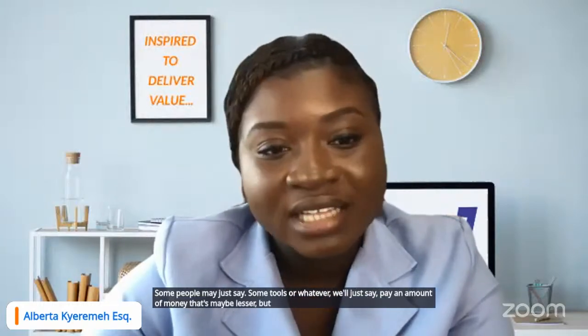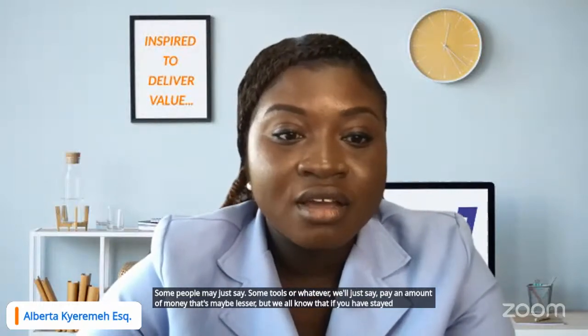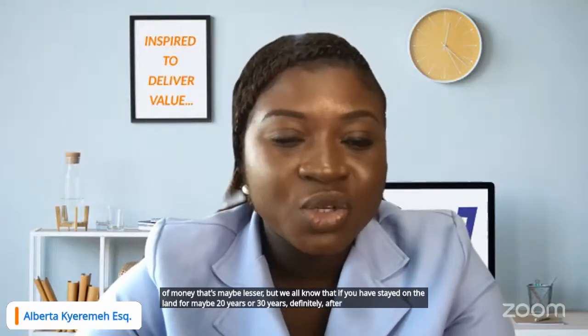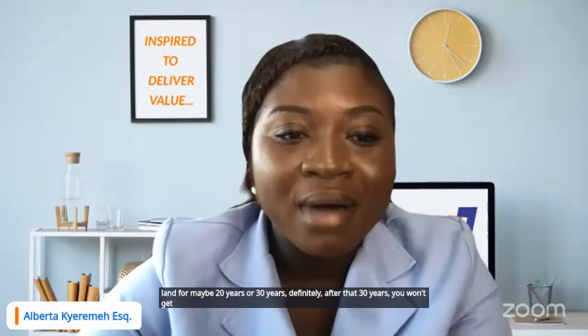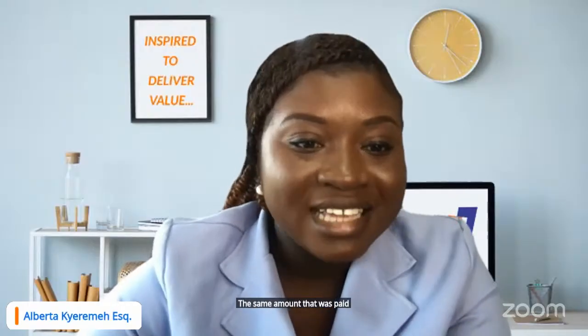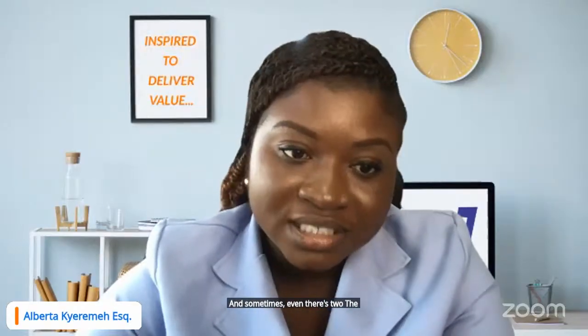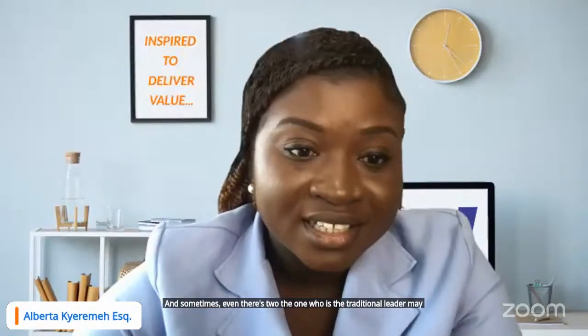But we all know that if you have stayed on the land for maybe 20 years or 30 years, definitely after that 30 years, you won't get the same amount that was paid 20 years ago or 30 years ago. And sometimes even the stool, the one who is the traditional leader, may have changed. So some of the terms too may change.